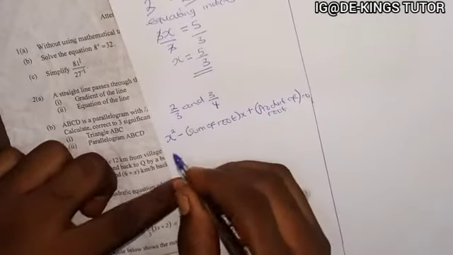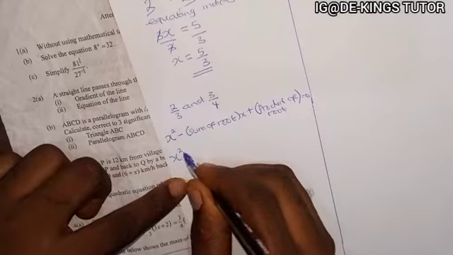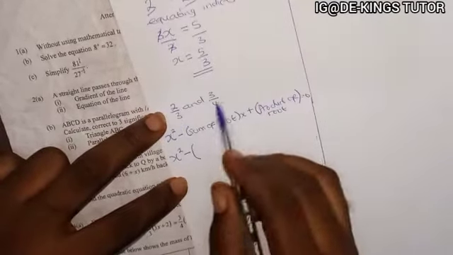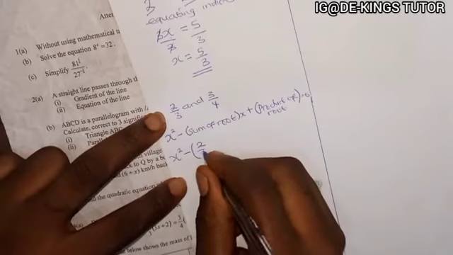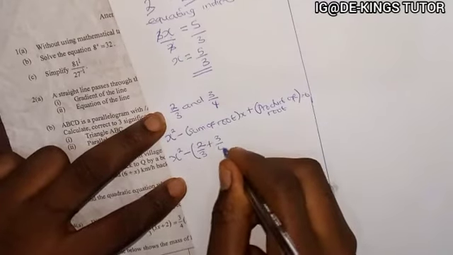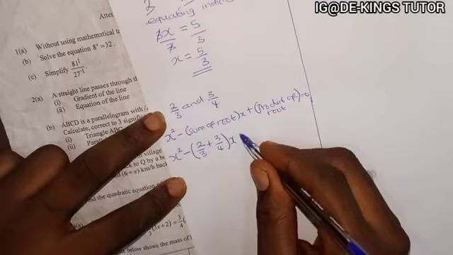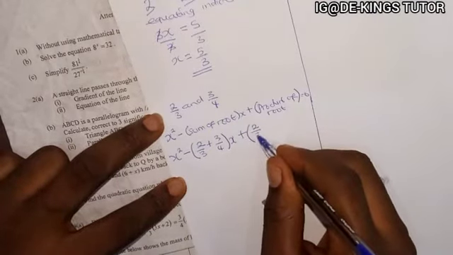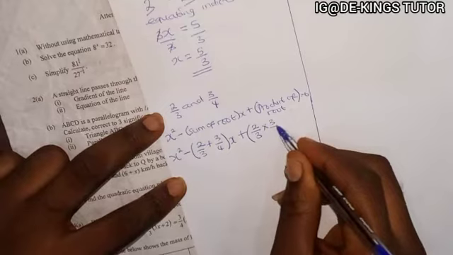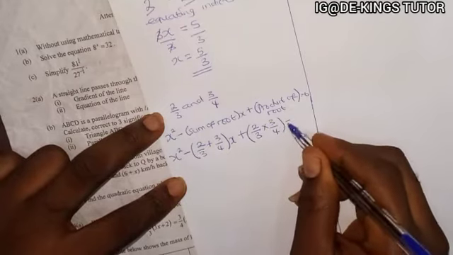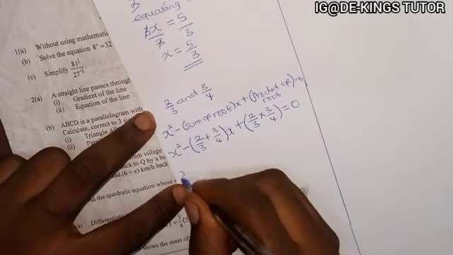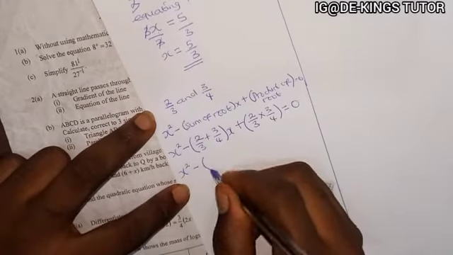So if we proceed, we'll have x squared minus, now sum means addition, so these are the roots, 2 over 3 plus 3 over 4, times x, plus product, which means multiplication, 2 over 3 times 3 over 4, equals 0.